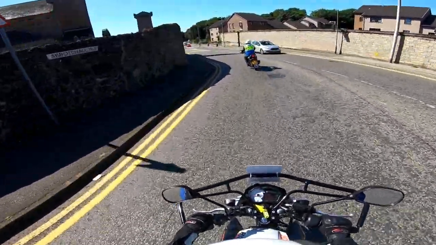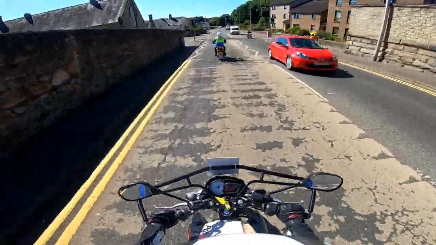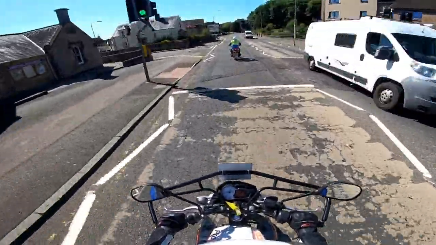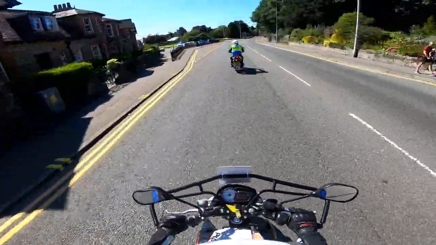Pedestrian crossing up ahead, but no one there, so the lights shouldn't change. Checking my mirrors, and on we go. Now I'm going to be going right. Another person in t-shirts, so it's just amazing how many people ride about with t-shirts on their motorbikes when the sun comes out. Now we're going to be turning right here.